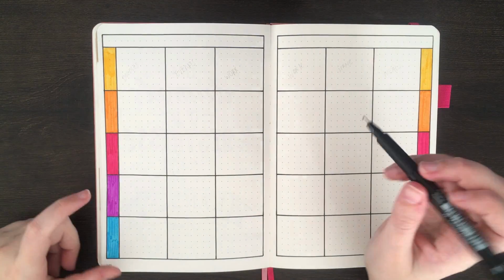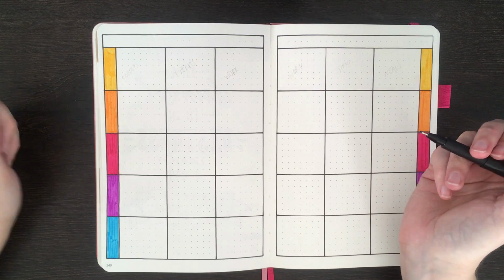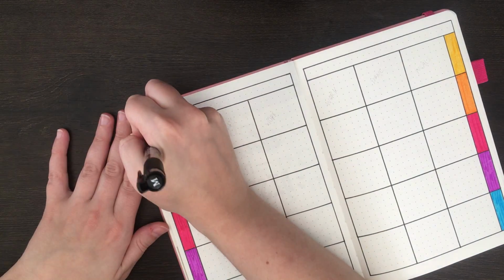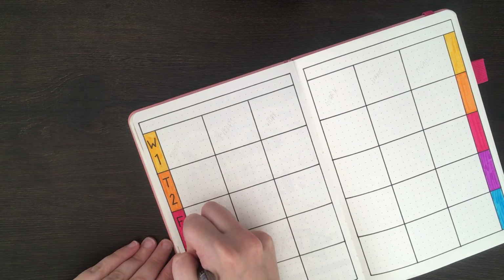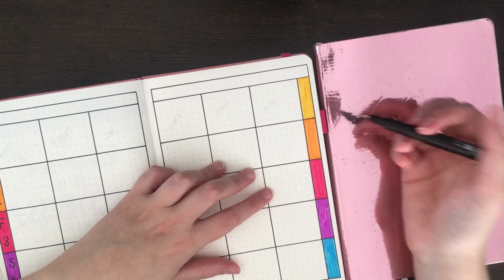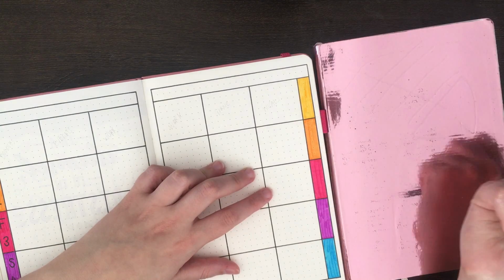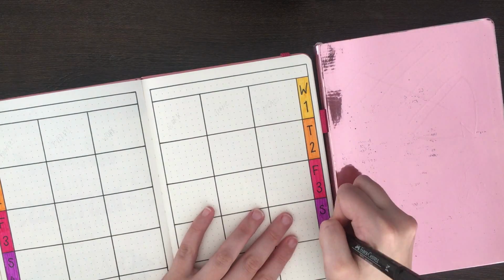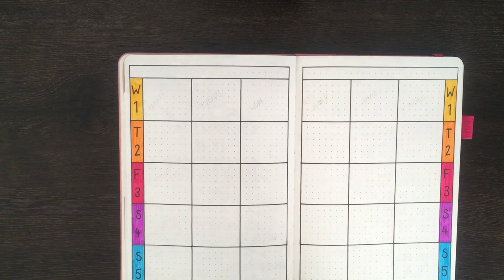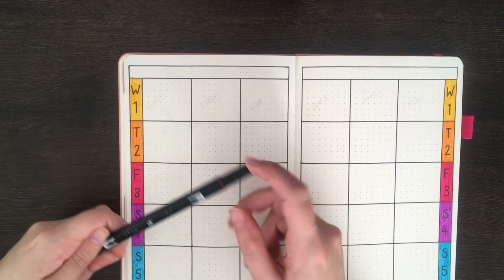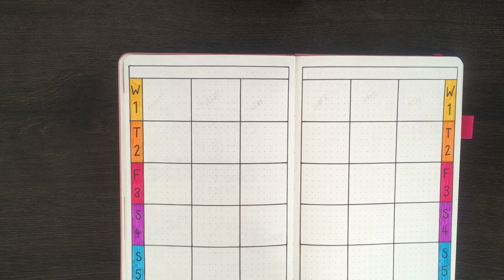And then to add in the initials and numbers for each day of the week, we're just using the Pitt Artist pen again. Just using this book here to prop my hand up so that it's easier to write along this edge. And then to write out week 18 along the top, I'm just going to use the bullet tip from each of the Tombows.